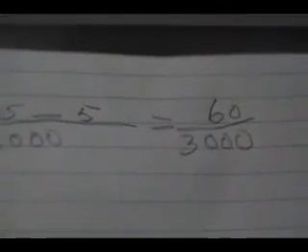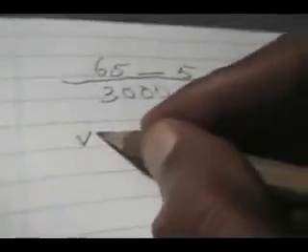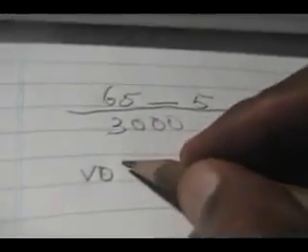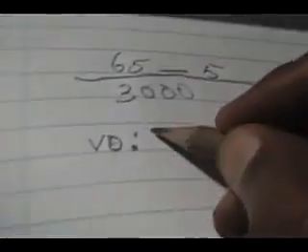Okay? However, in geography, we normally express the gradient as a ratio and not as a fraction. So I'm going to tilt the formula a little bit to read VD as a ratio of HD.